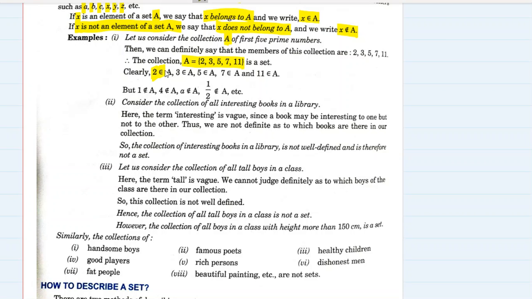Clearly, we can say that 2 belongs to set A, 3 belongs to set A, 5 belongs to set A, 7 belongs to set A, and 11 also belongs to set A. But 1 does not belong to set A. 4 does not belong to set A. Small a does not belong to set A. Half also does not belong to set A. Right? So, in this set, is any number repeating? No, all of the numbers are distinct, different from each other. So this is a set of the first 5 prime numbers.